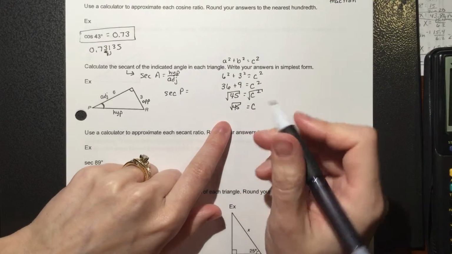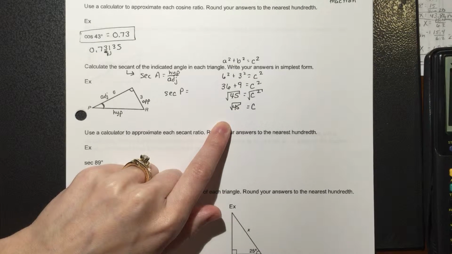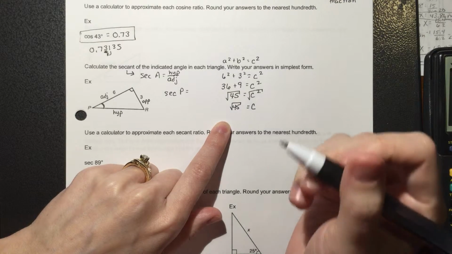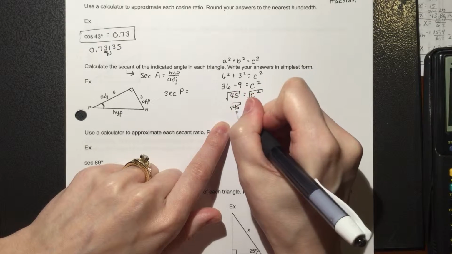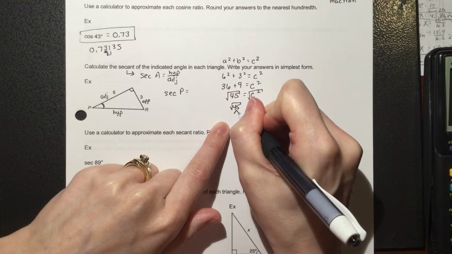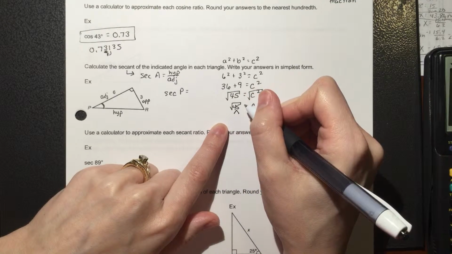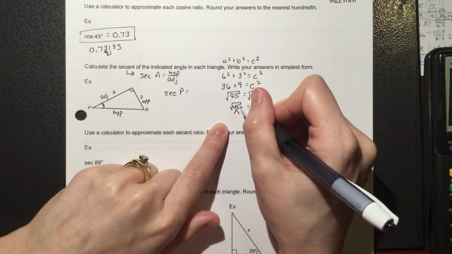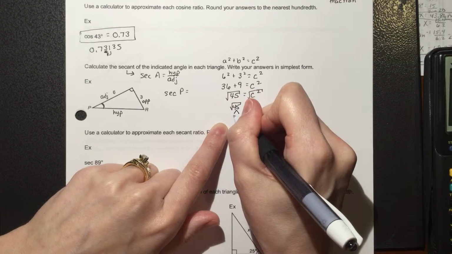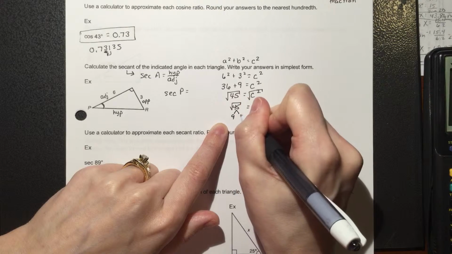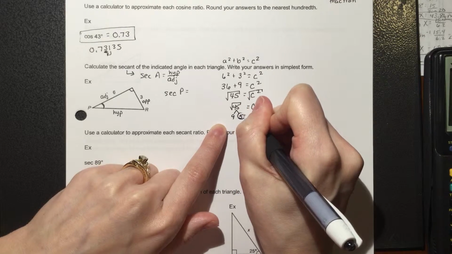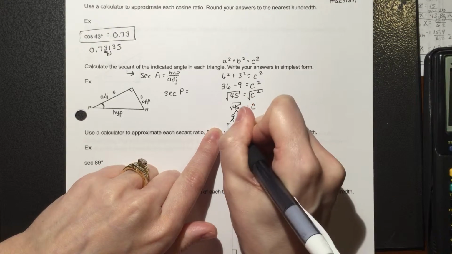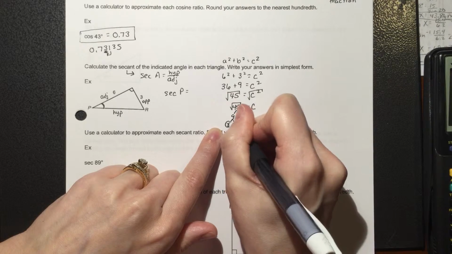But the square root of 45 is not simplified down all the way, and to check and see whether or not it is, we can just write a factor tree. So with a factor tree, you're writing things that multiply to make 45. So in this case, it's going to be 9 and 5. 5 is prime, so that's as far as that will go. And then 9 is made up of 3 and 3.